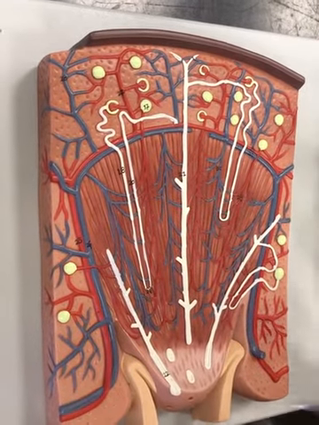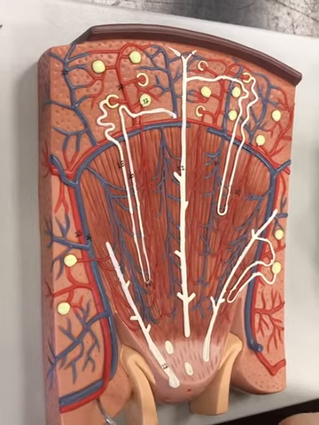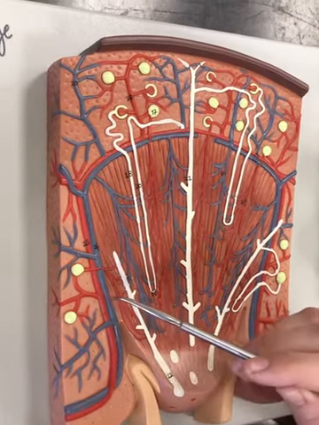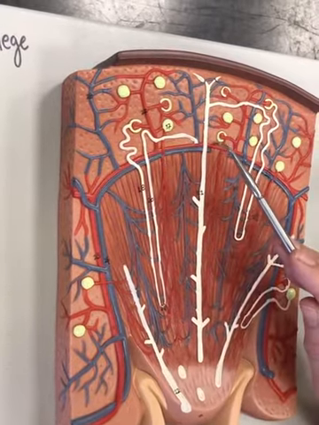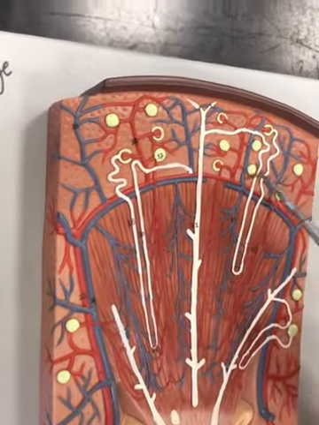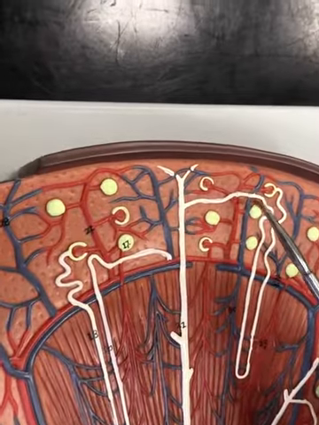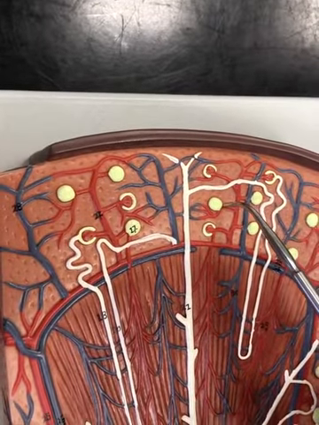So this right here would be the segmental artery, which is then going to go to the interlobar artery and the arcuate artery, and then coming off the arcuate artery is the interlobular artery. It would go into the afferent arteriole.